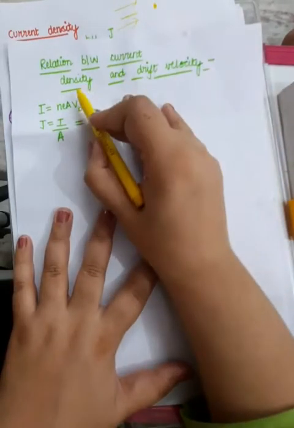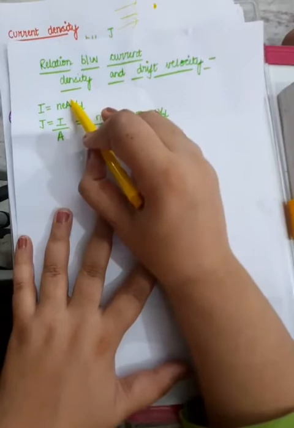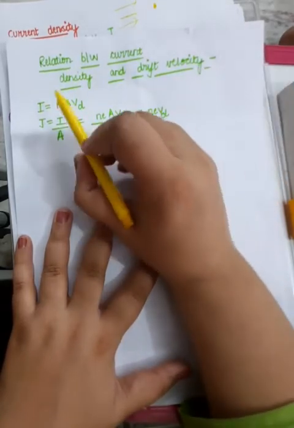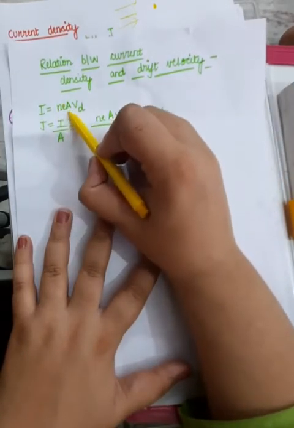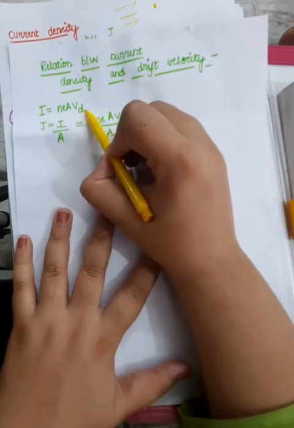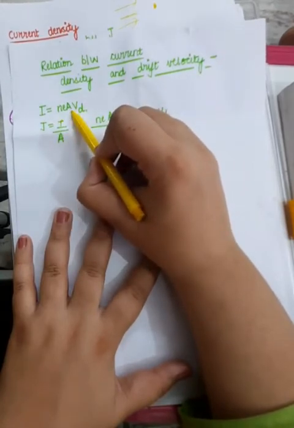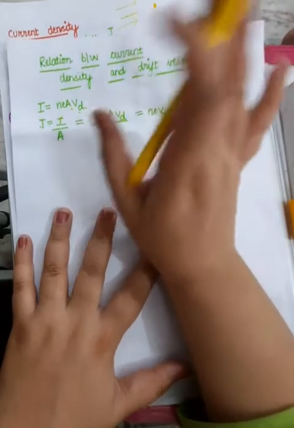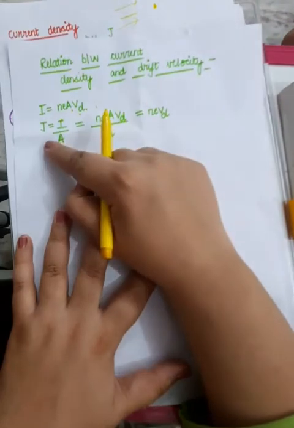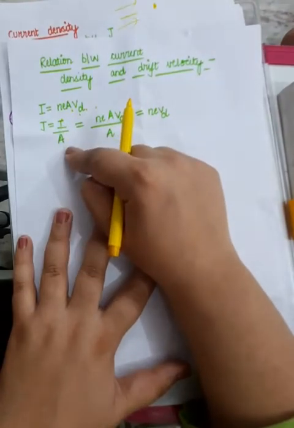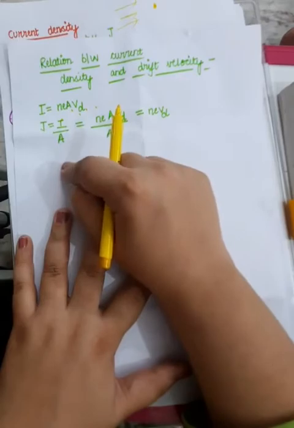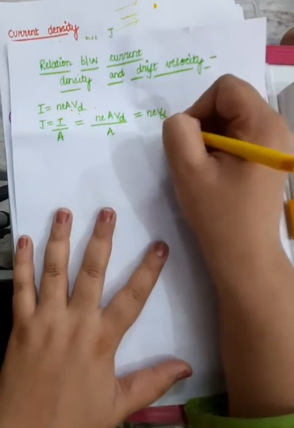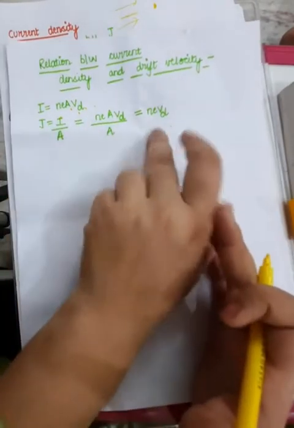We know that current is given by n e A v_d, where n is number density, e is the charge on one electron, A is the area of cross section, and v_d is drift velocity. So current density is equal to current upon area, so n e A v_d upon A gives n e v_d. This is the expression which relates current density and drift velocity of electrons.